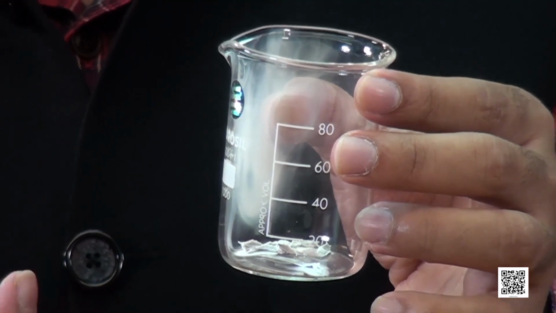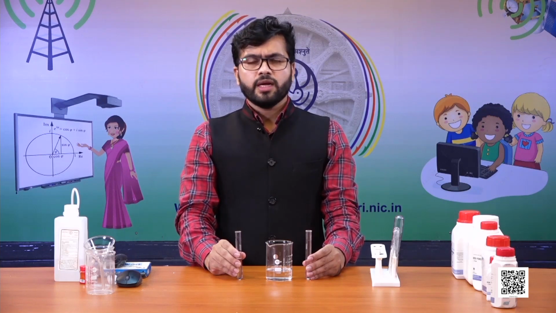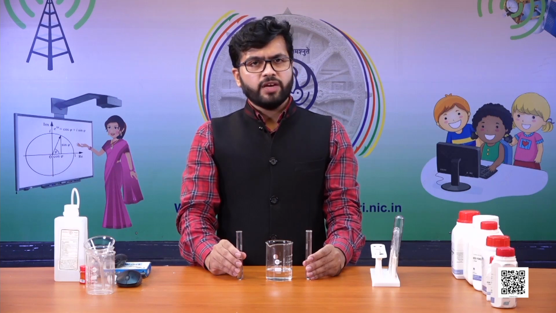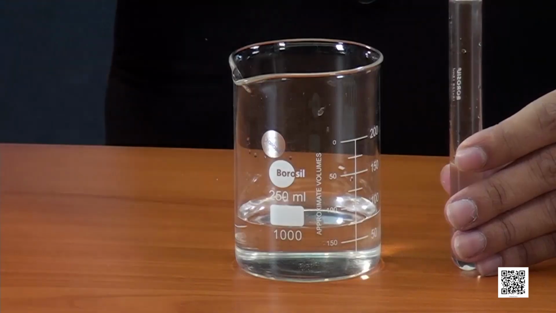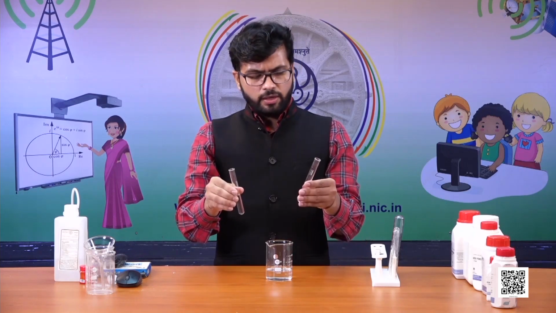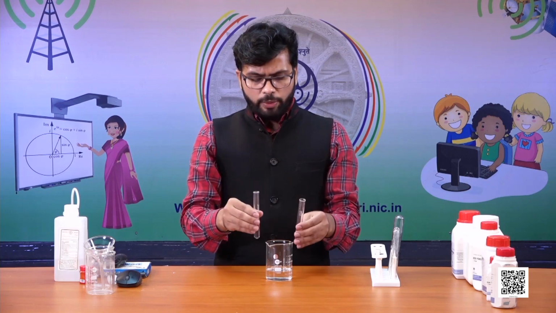Let us perform another activity. I have taken aqueous solution of lead nitrate and aqueous solution of potassium iodide, and I am going to mix them to observe the changes taking place. So, observe it carefully. I have taken lead nitrate solution and here I have taken potassium iodide, and I am going to transfer both the solutions into a beaker.